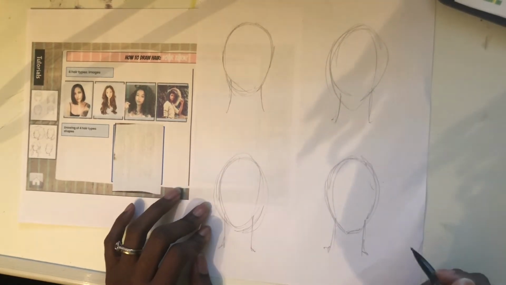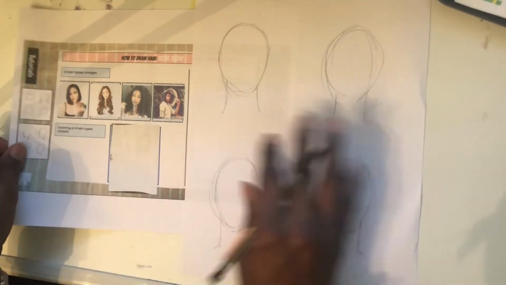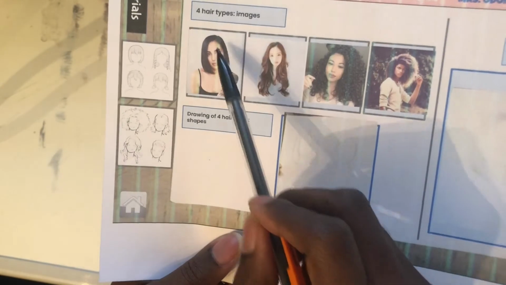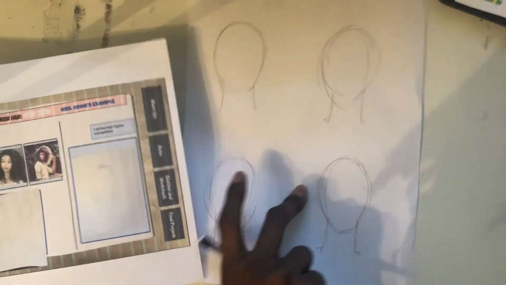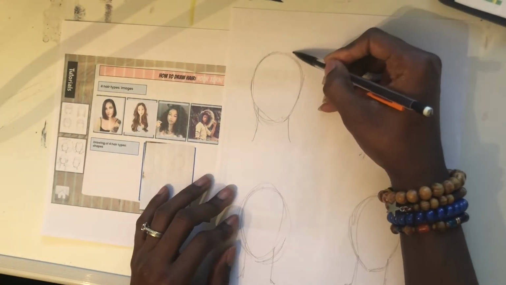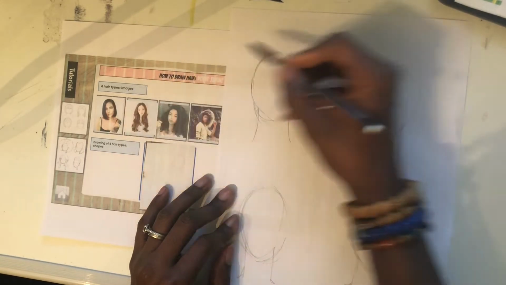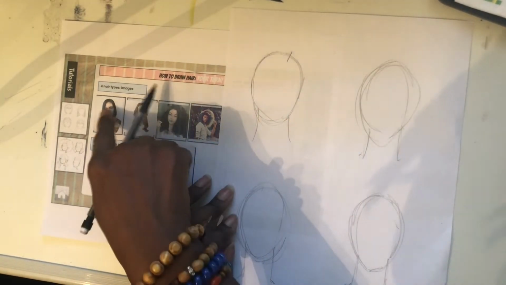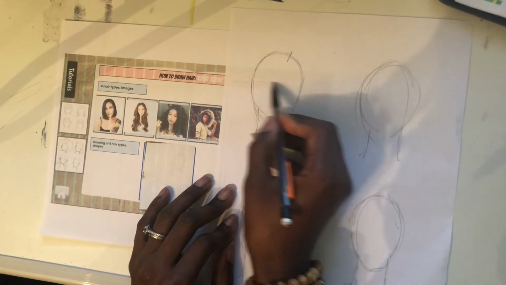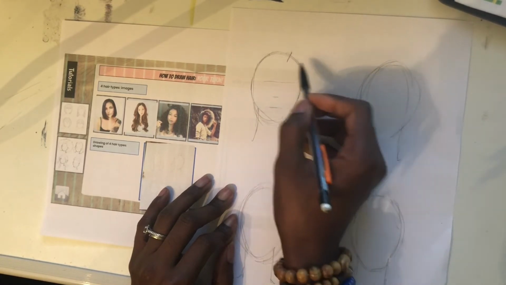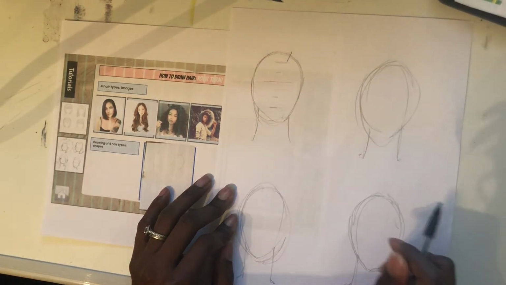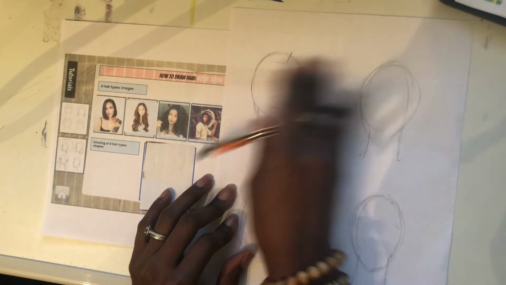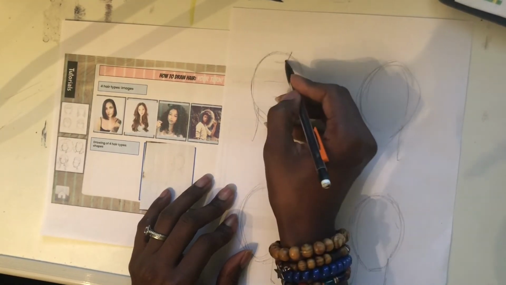All right. So the first one, I'm doing the straight hair. Straight hair is seen as one straight mass. And there's a part on the side. She has a side part. So I'm going to make sure that that side part is there on her head as well. So that's the side part there. The hairline usually starts, this is her eyes, her nose, and her mouth. The hairline usually starts about a third, 1, 2, 3, down from the eyes, okay? So this is her forehead and this is her eyes.